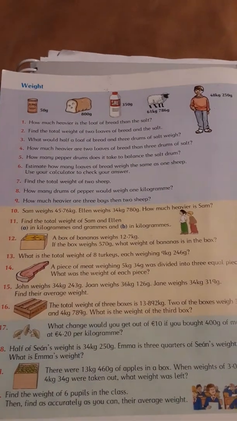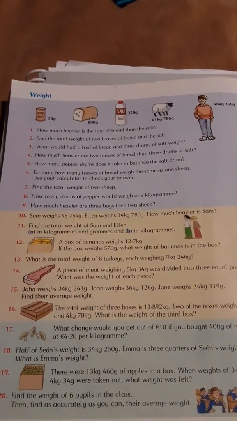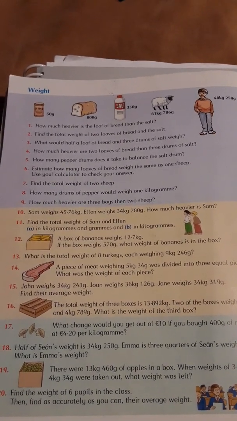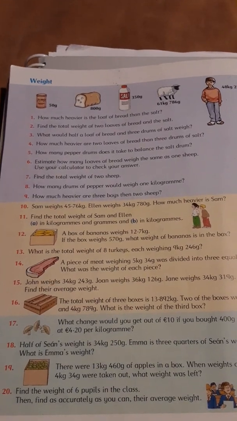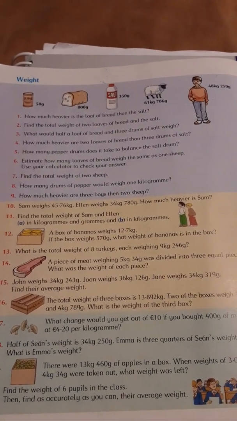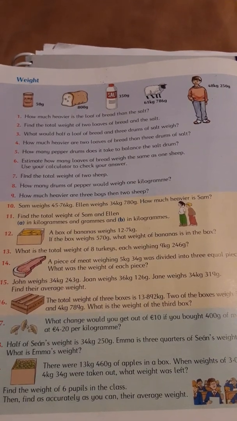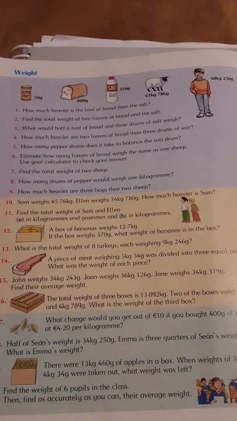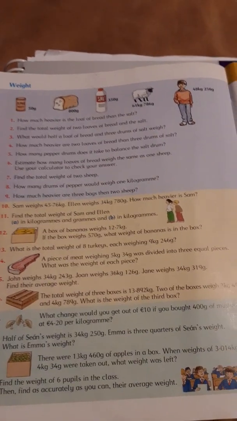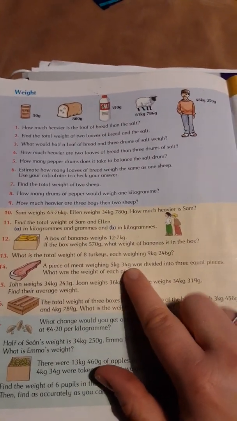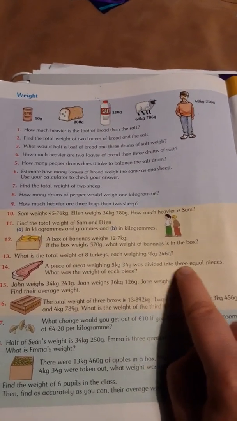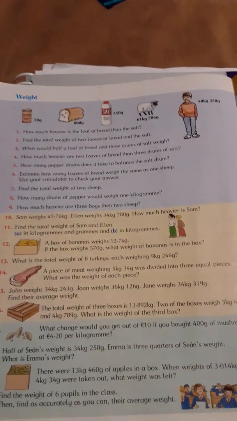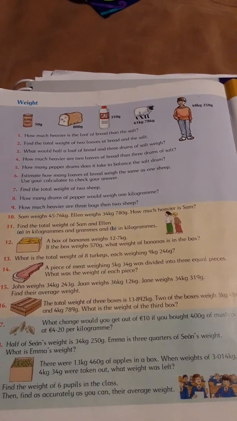At 13, what is the total weight of 8 turkeys, each weighing 9 kilograms, 246 grams? So you don't need to convert anything there. It doesn't want the answer in anything particular. So one turkey weighs 9 kilograms, 246 grams. What do 8 turkeys weigh? Decide what you need to do there. At number 14, a piece of meat weighing 5 kilograms, 34 grams was divided into 3 equal pieces. What was the weight of each piece? So figure out what you need to do there.